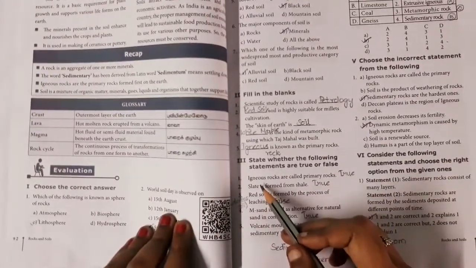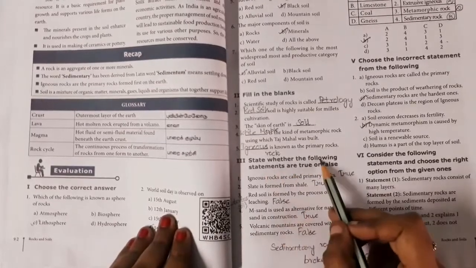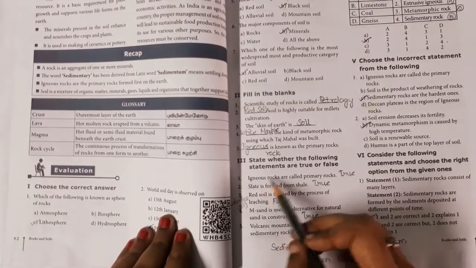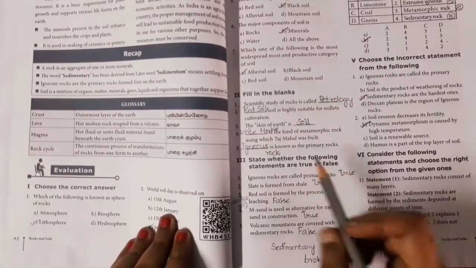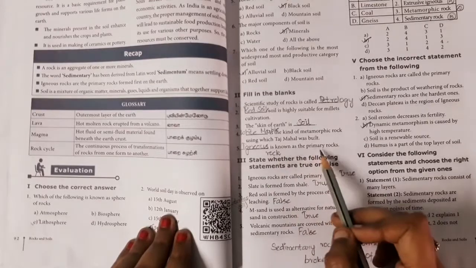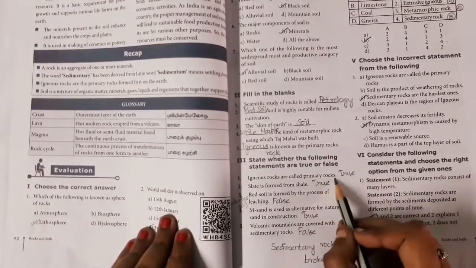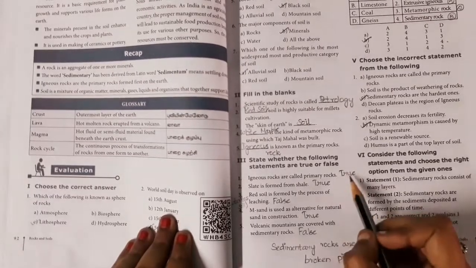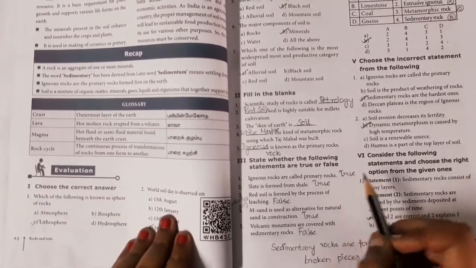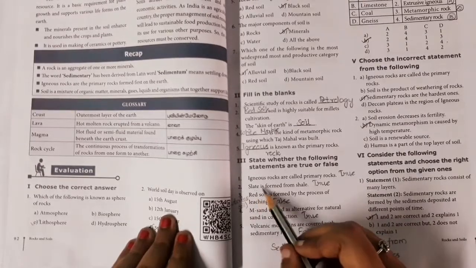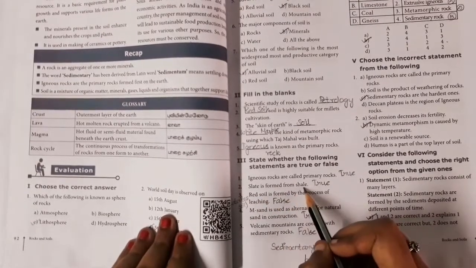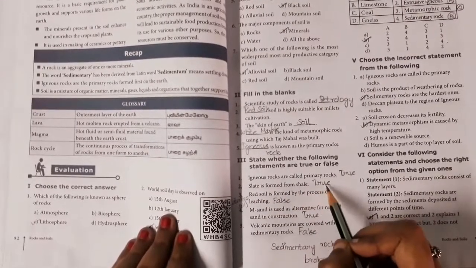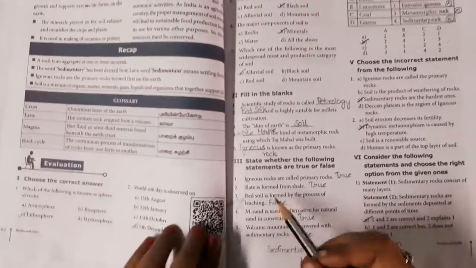Third Roman letter. State whether the following statements are true or false. Igneous rocks are called primary rocks. Yes, igneous rock is known as primary rocks. So the first one is true. T-R-U-E, true. Second one, slate is formed from shale. Yes, slate is formed from shale. True.